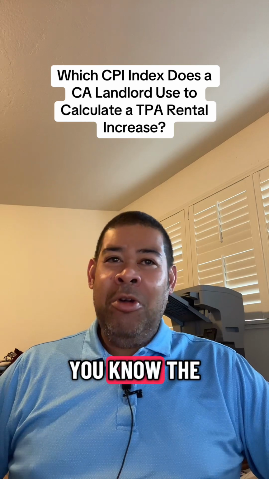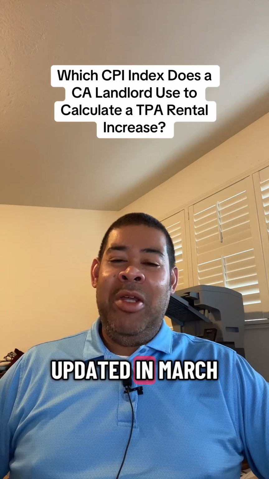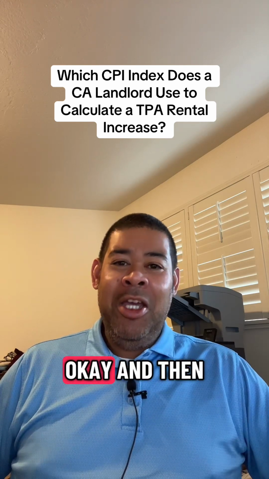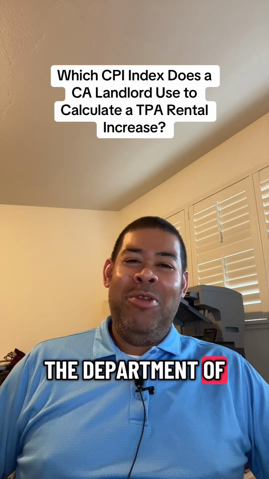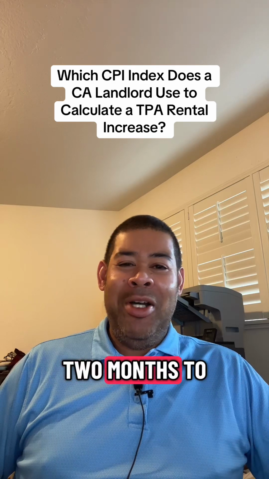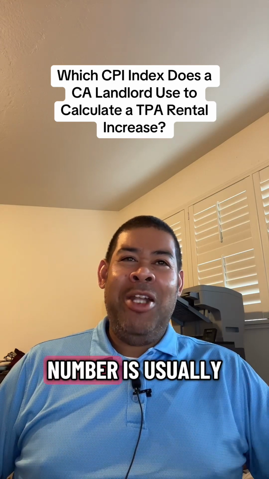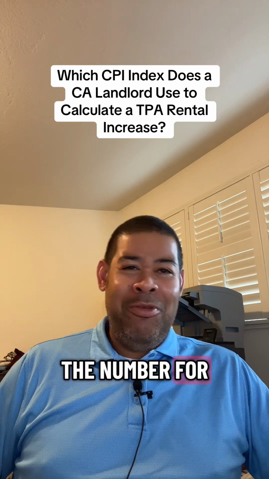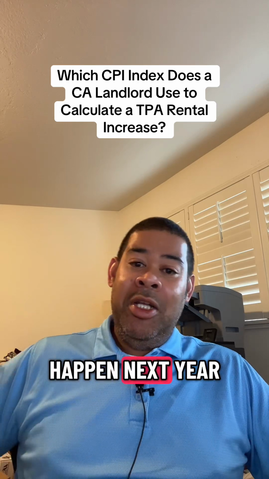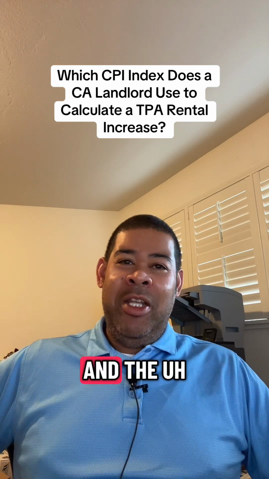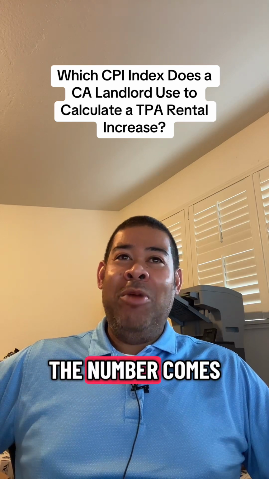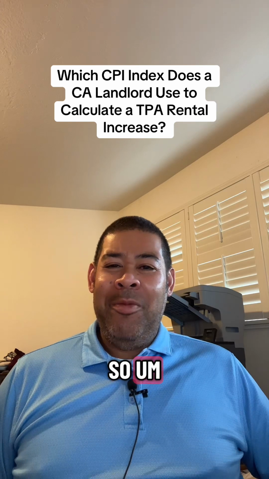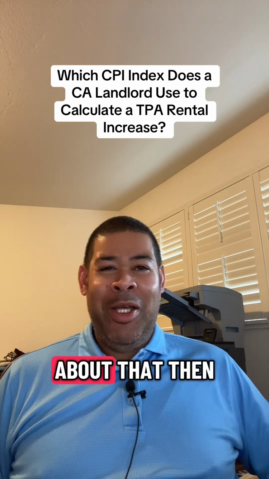Because the CPIU indexes get updated in March and April, generally by the federal government, okay? And then California, the Department of Industrial Relations, probably takes about 2 months to process the All California number. That number is usually coming out in June, okay? So you might see videos on that from us, like, hey, the number for 25, 26, which will happen next year between March and April. And for the San Francisco Bay Area, the number comes out in April each year around that time. So expect numbers next year. We'll talk about that then when they come out.